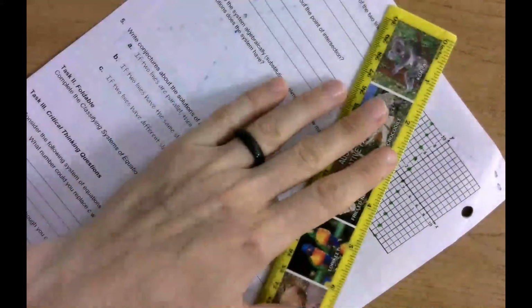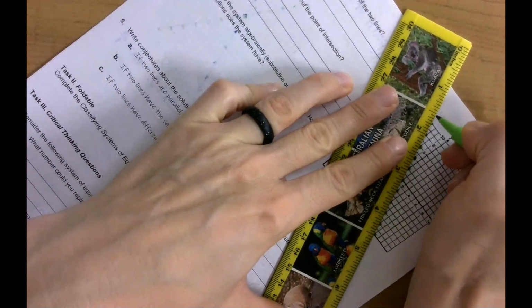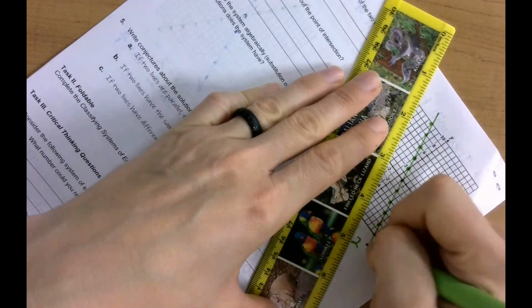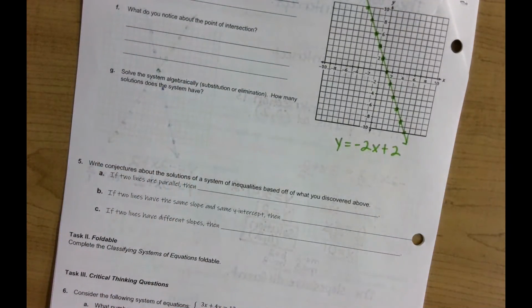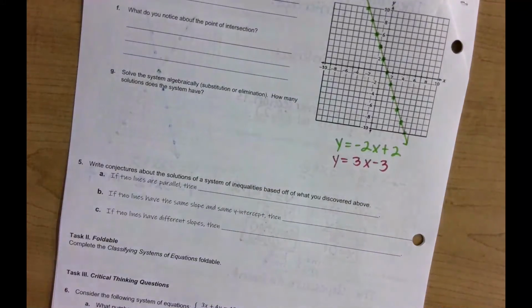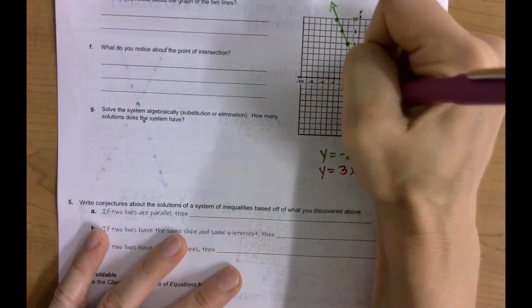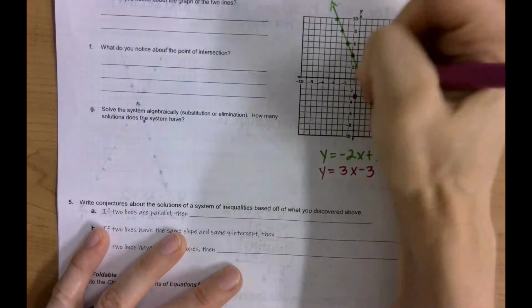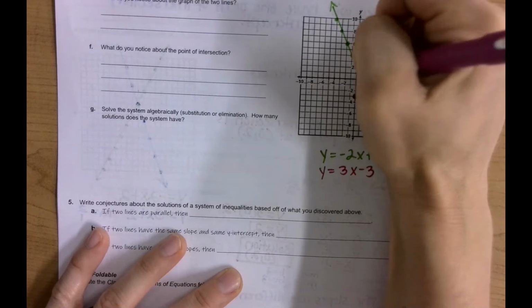Connect our points. All right, and then the other one was y equals 3x minus 3. So my y-intercept is at 0, negative 3. My slope is 3 over 1.